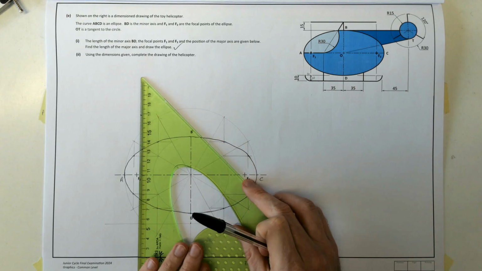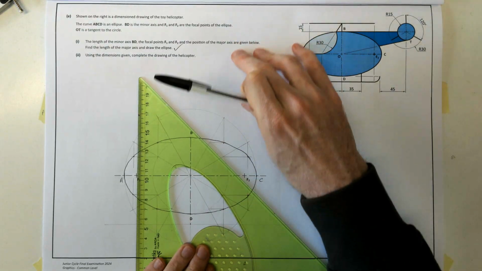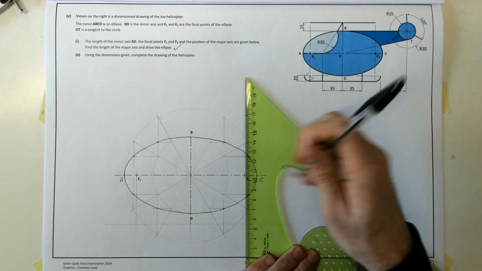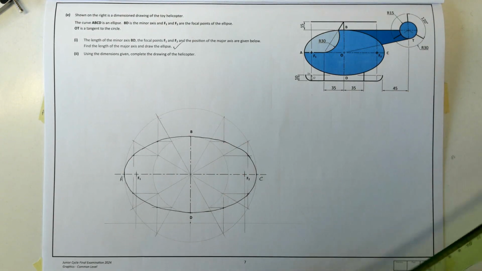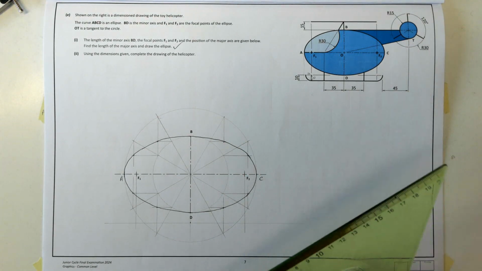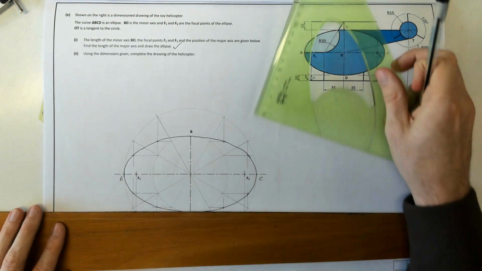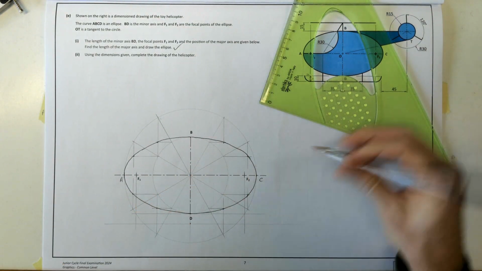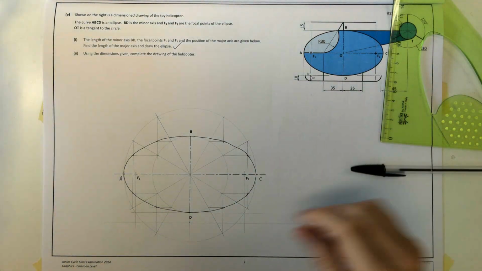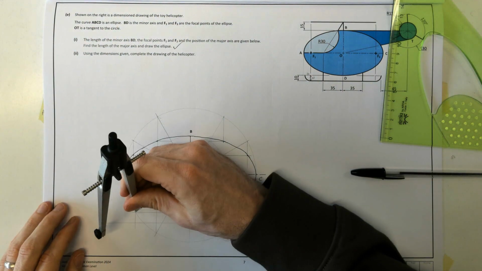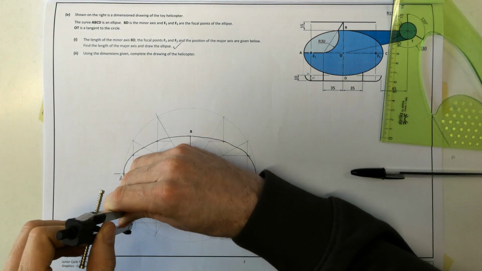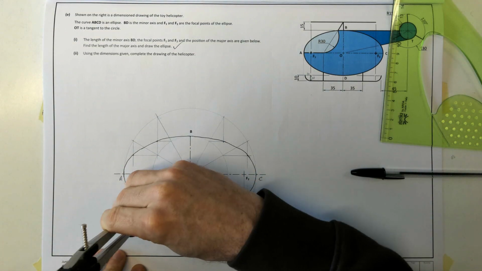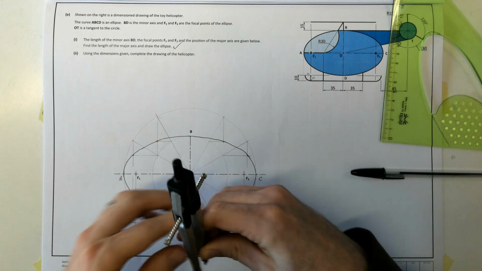So let's drop our focal point down first. And drop our focal point down on this side. All right, and I'm going to mark in my 10. So that was the height of 10 that I've come down. I set my compass to radius 10. I'll swing that arc up like so.